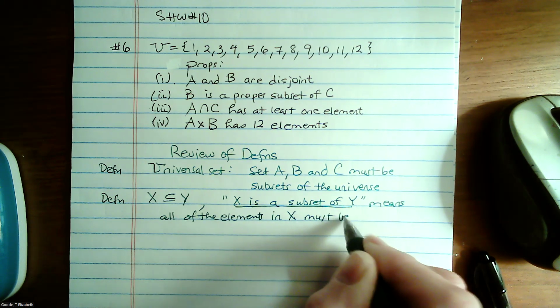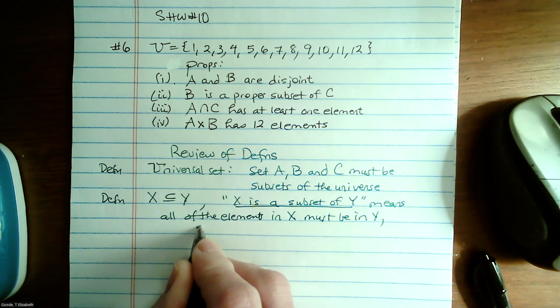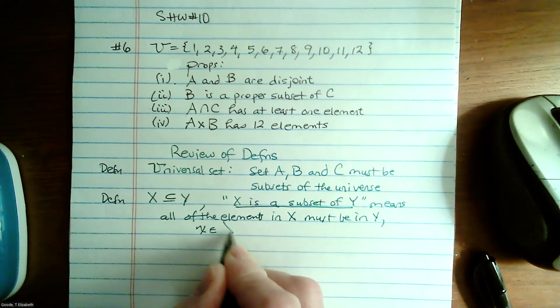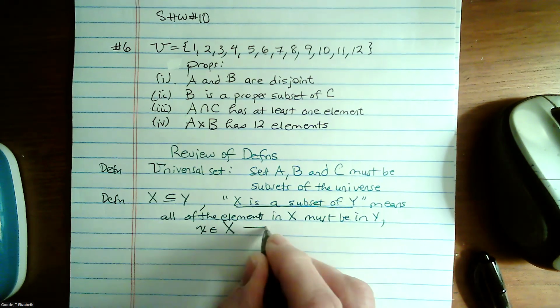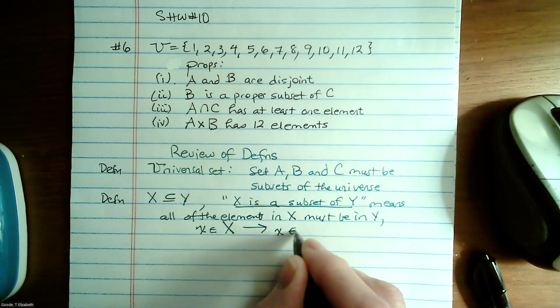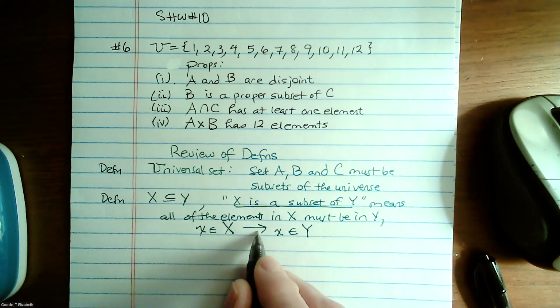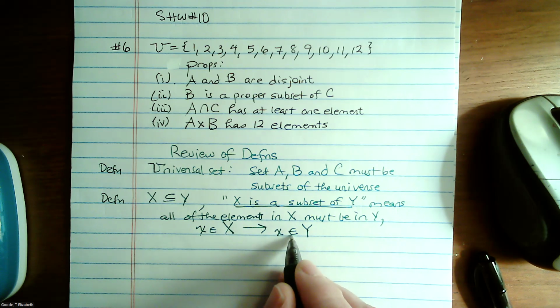To really get it technically, if x is an element of set X, then that implies element little x is an element of set Y.